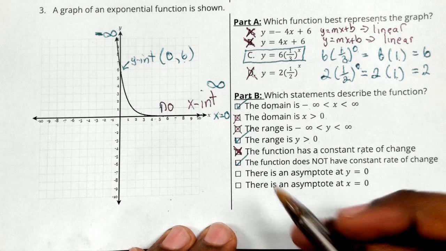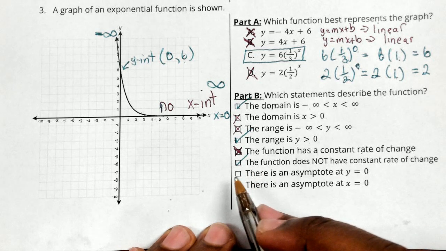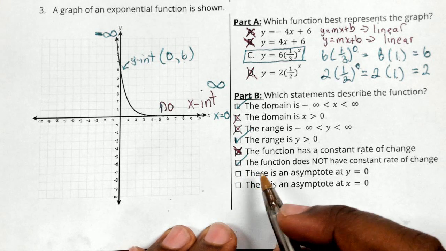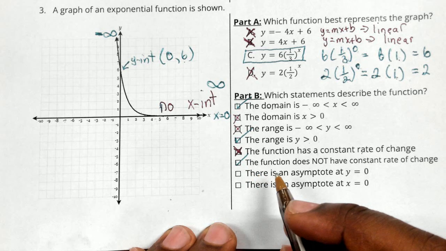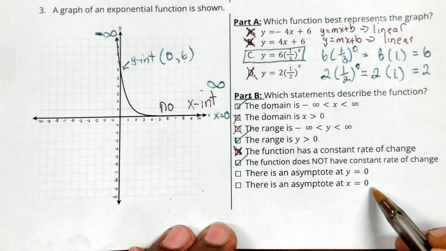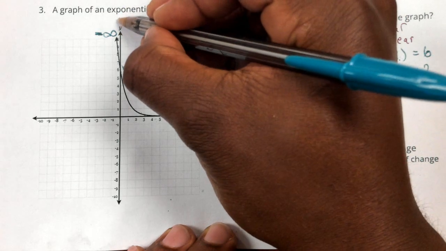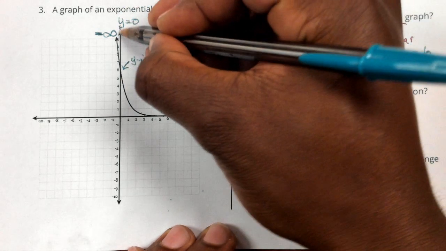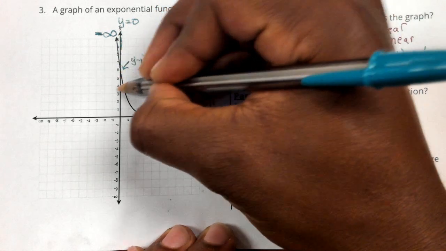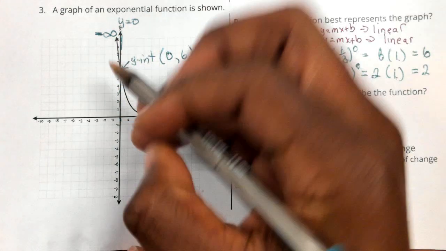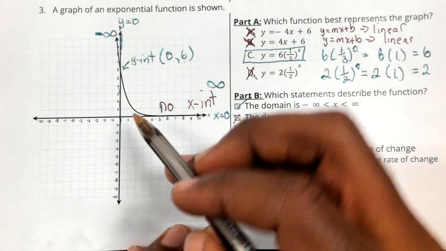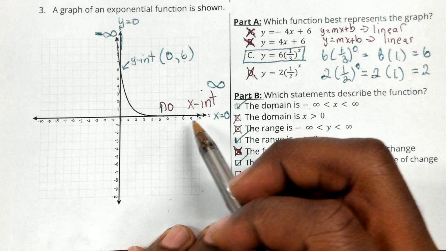The next thing we're going to do is identify the asymptote, the line that it's approaching but never crossing. We see when x is 0 and when y is 0. When y is 0 would be right here. Did we cross when y equals 0? Yes, we did cross it. Did we cross when x equals 0?